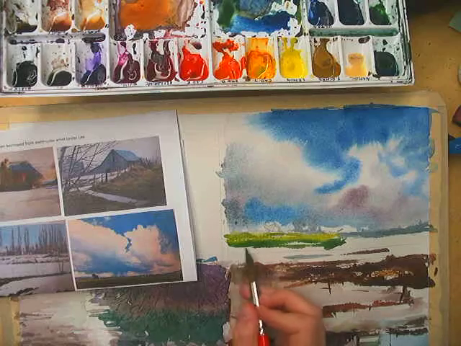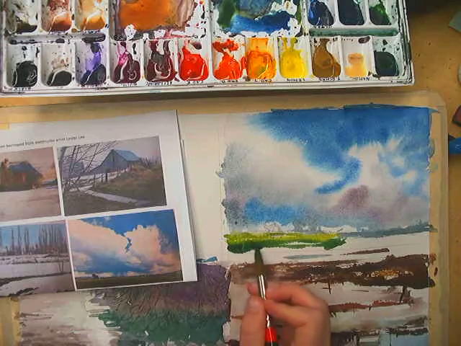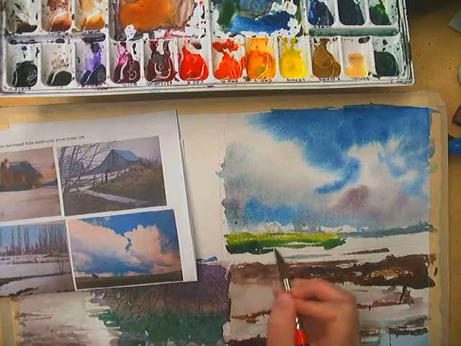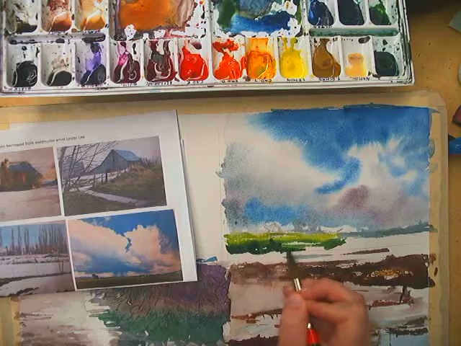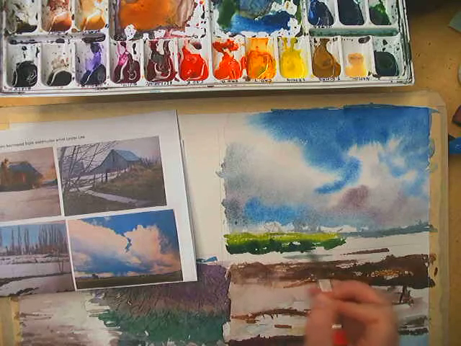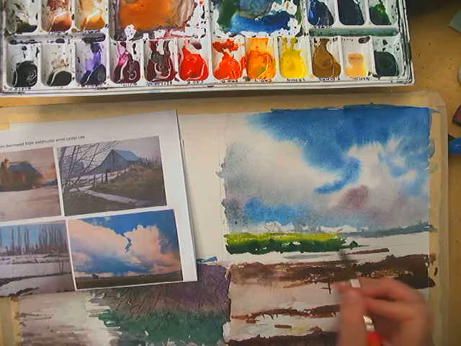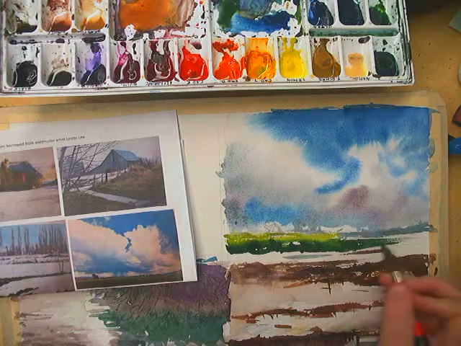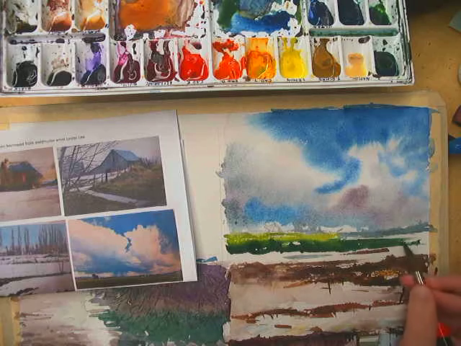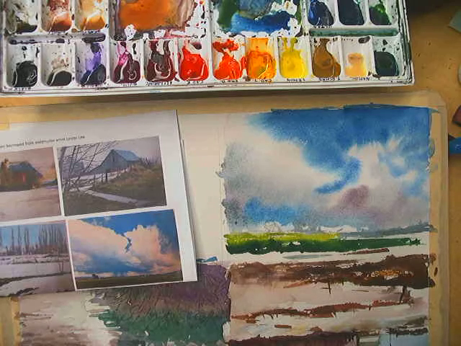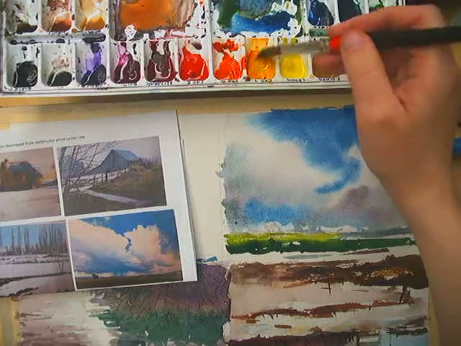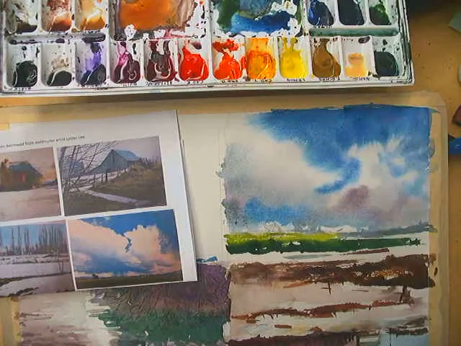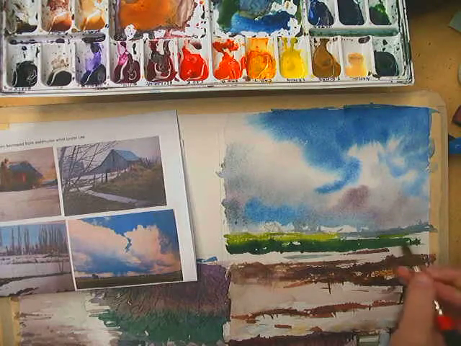Ooh, I need to go darker. Seems to be getting darker. So I'm just going to add a little bit of blue with my green. Looking for those irregular patterns of light and dark as I'm going along.